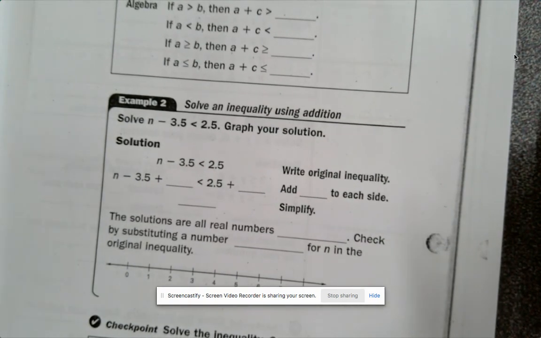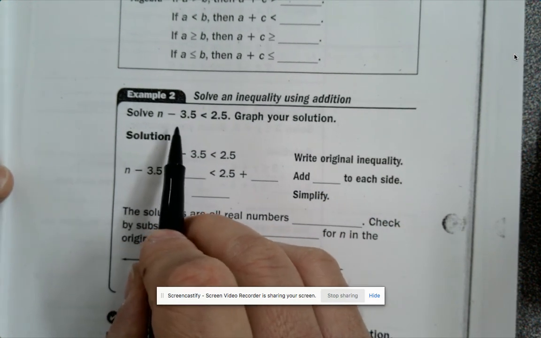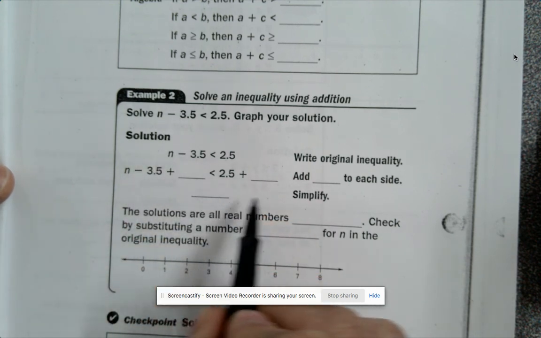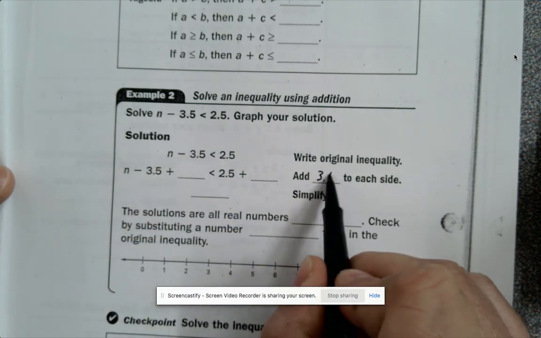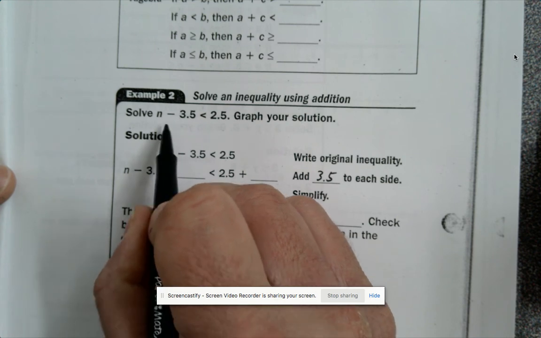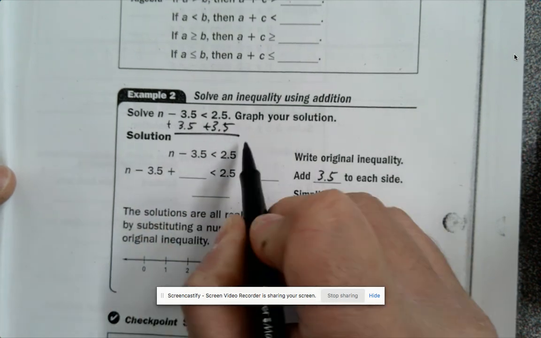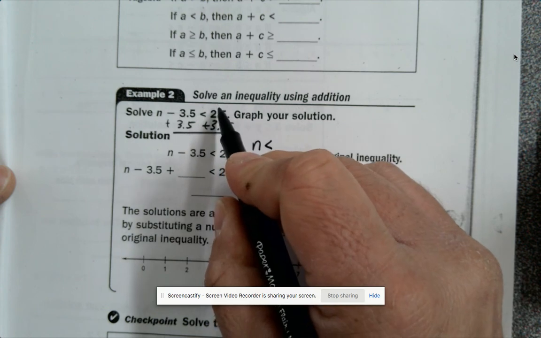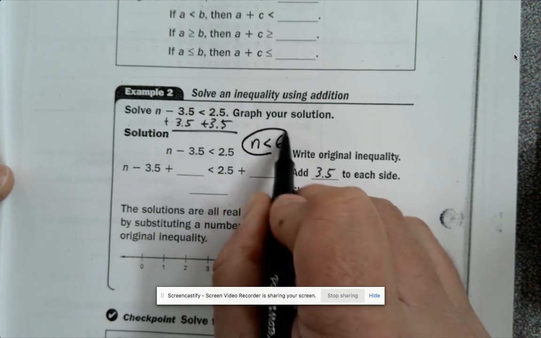So example 2, basically solving an inequality using addition. This is a one-step inequality. The one thing I have to do is do the same thing to both sides. I don't like the way they write it here, so I'm going to stay away from that. But I do agree that the only way you're going to solve for n is add 3.5 to each side. I'm just going to do it over here because this is the way we always do it. Plus 3.5, plus 3.5. Your answer is that n is less than 6. N is less than 6 is your solution.